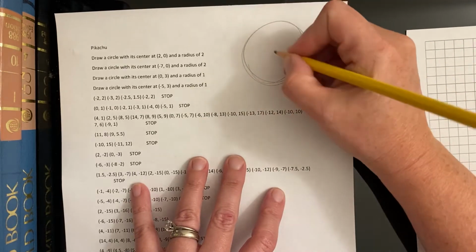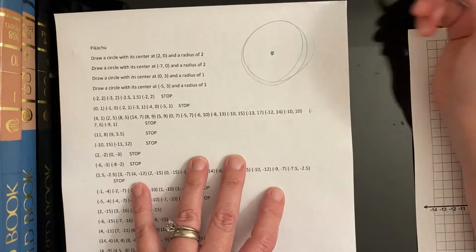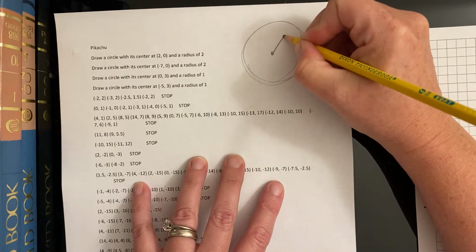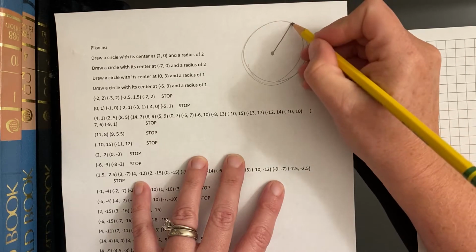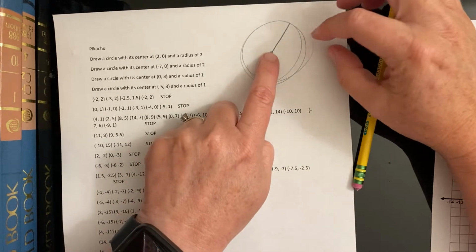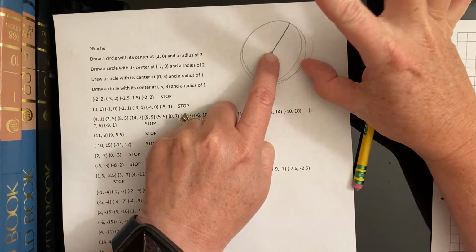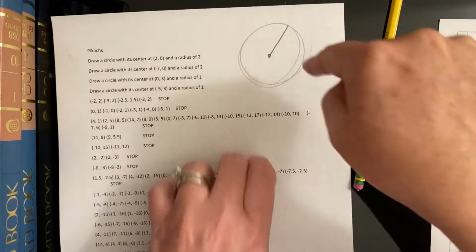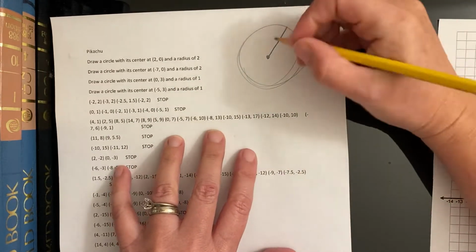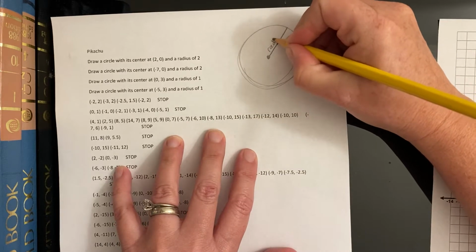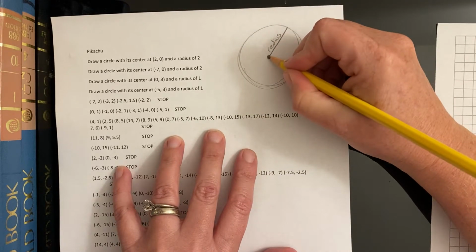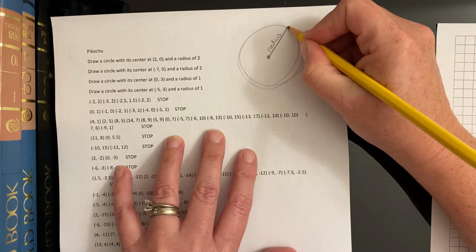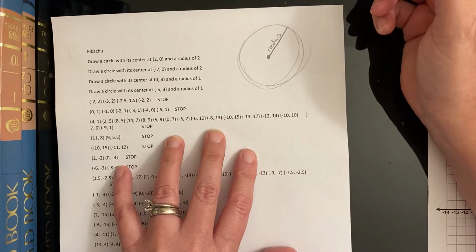So if this is a circle, there is its center. And the radius is the straight line. And if I kind of take it and put my pin in it and flick it with my finger, it's going to spin around and form this circle. So this is a radius, and it's the distance from the center to the outside of the circle. Okay, and it's the same distance everywhere.